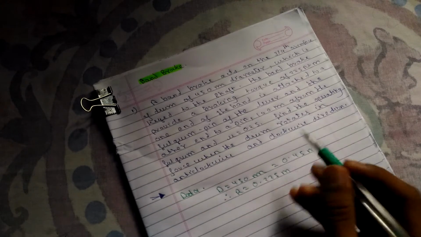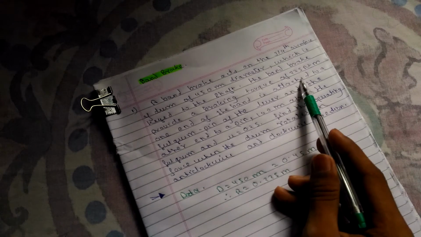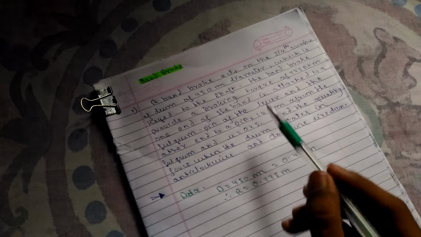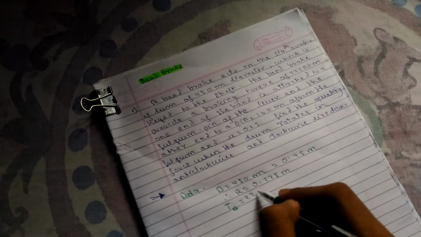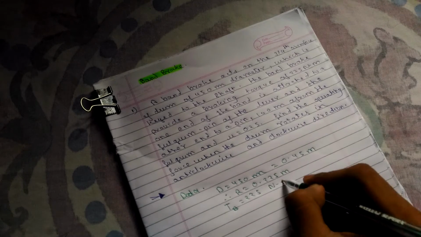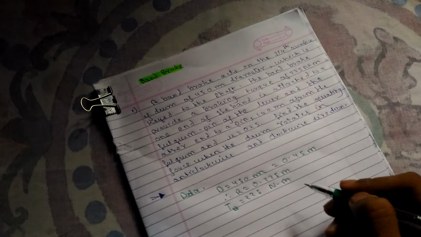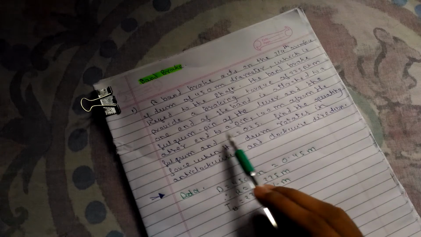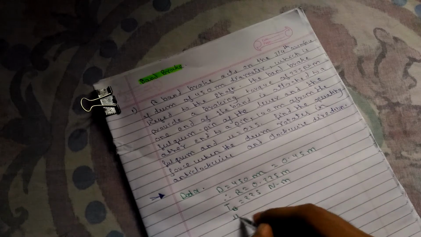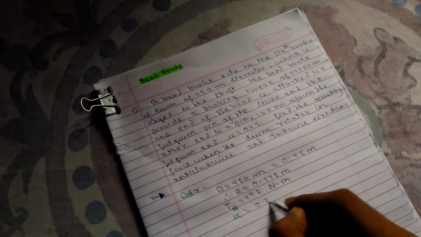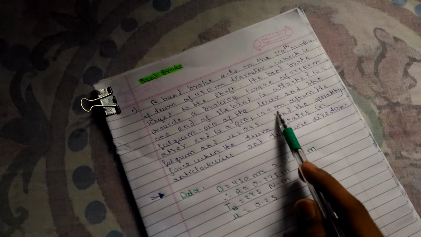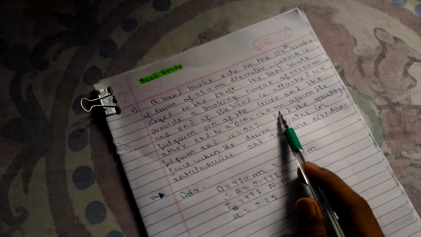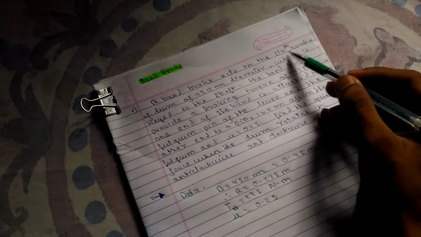The braking torque is TB equals 225 Newton meter. The coefficient of friction mu is 0.25, and the angle is 3 by 4th.